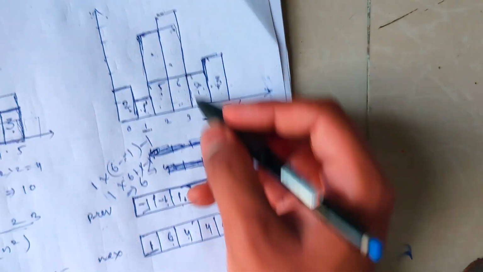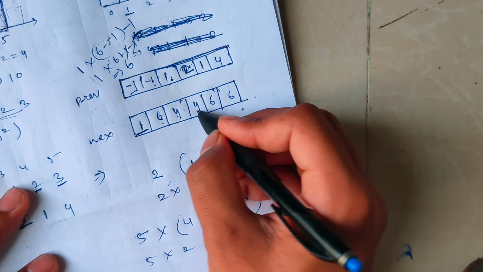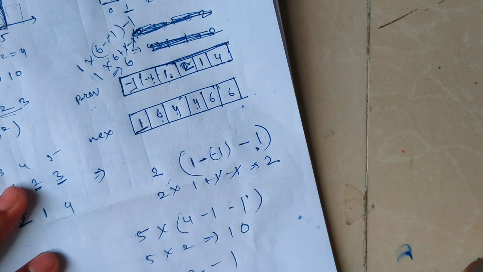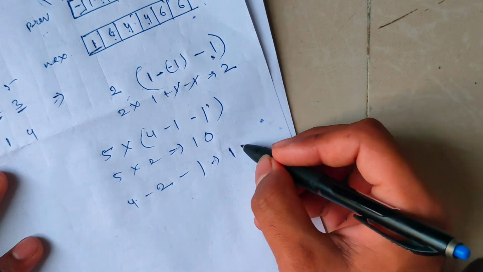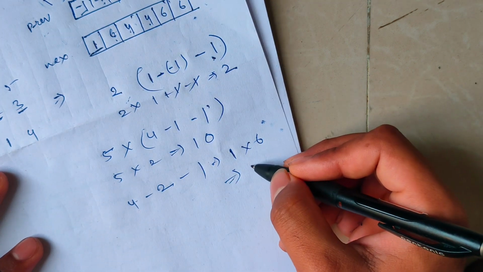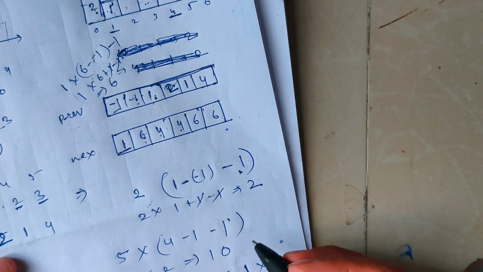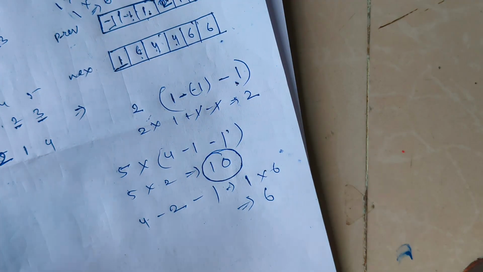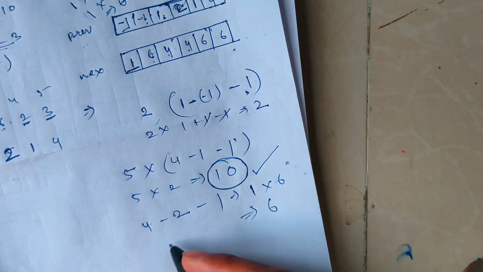Similarly for 6, the left smaller element is present at 2 and right at 4. 4 minus 2 minus 1 would be the width. So the width is 4 minus 3, 1, and the height is 6. So the area would be 6. Similarly, we will calculate for every bar, and the maximum area we could get is 10, right? So this is how we can calculate the rectangle with the maximum area, right?